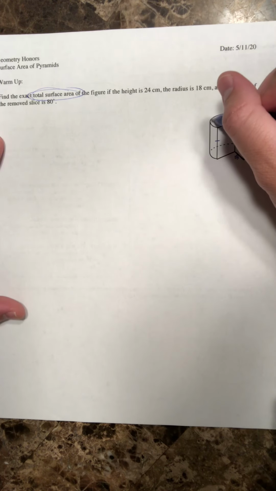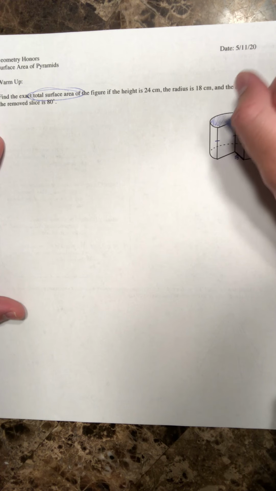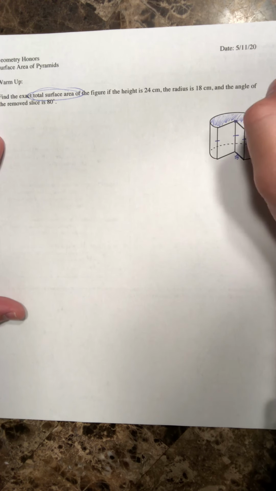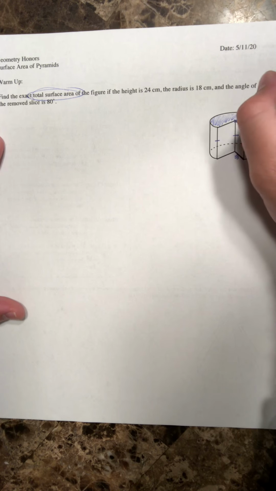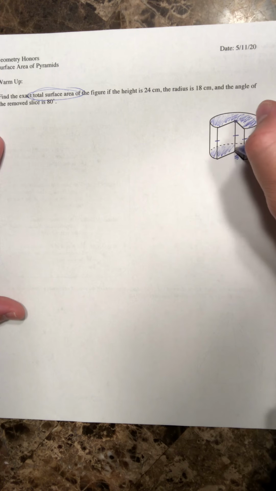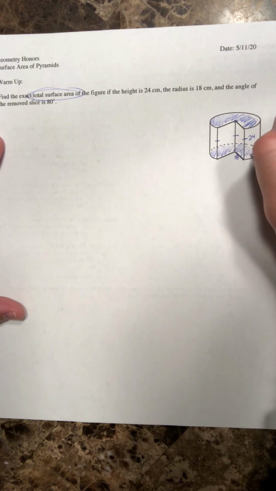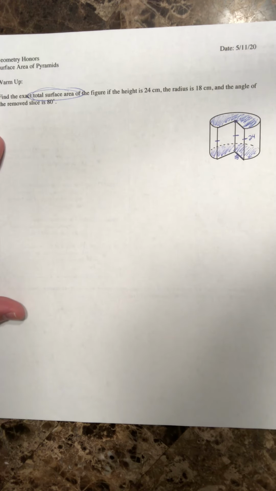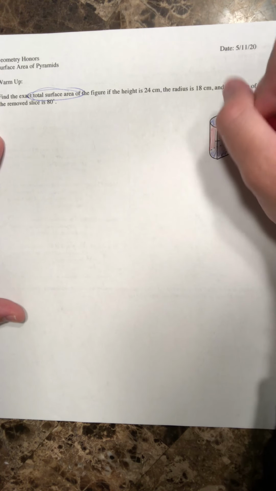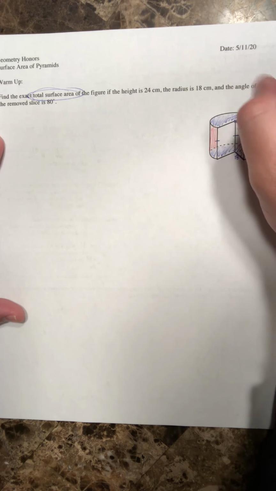Well, on the top we have this circle with a sector cut out of it, so it looks like the mouth of Mr. or Mrs. Pac-Man, right? But that also duplicates on the bottom. So there's two of those faces. Then there's that rectangular lateral face that wraps around like the label of a soup can. So there's that rectangular face that wraps all the way around this thing.